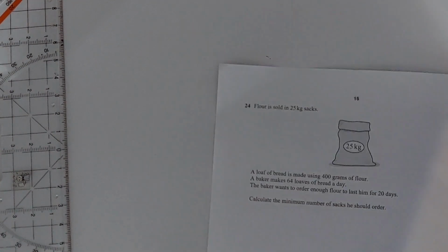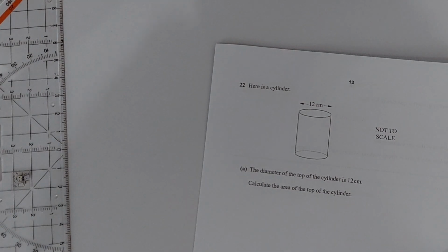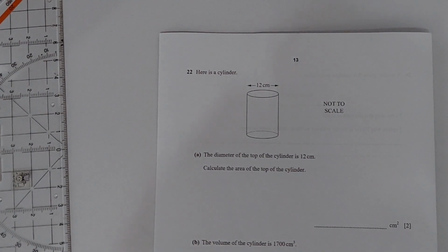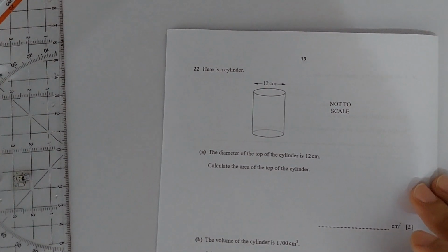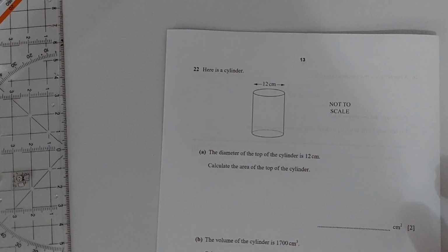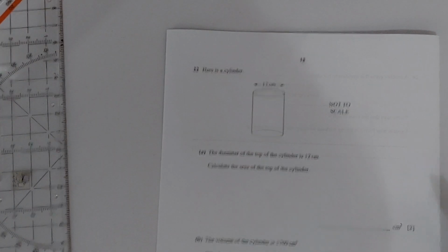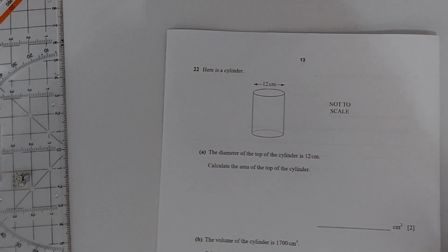Okay, this one, yeah, 22. Some students still have a problem with this one. The geometry, find the connection between the volume, the area, the surface area, the circumference, the perimeter. So we will deal with this one. Here is a cylinder. The diameter of the top of the cylinder is 12 centimeter, like the picture given there. Of course, the bottom one will have the same diameter.